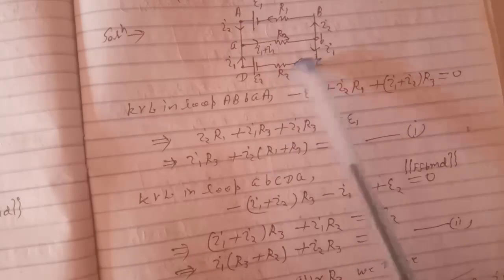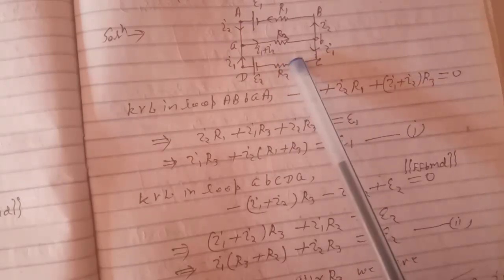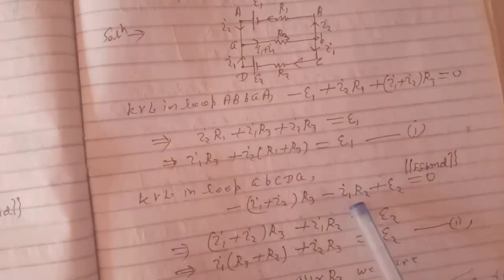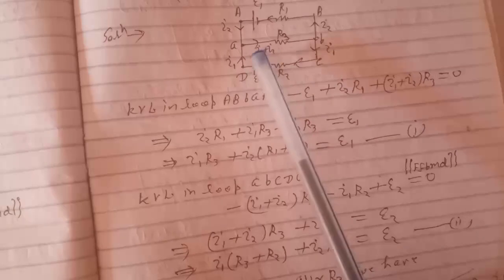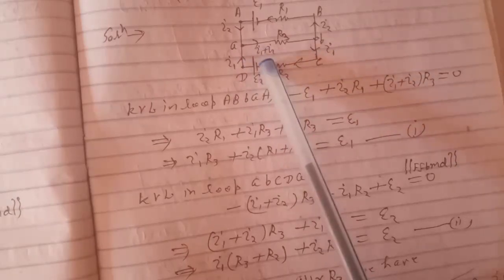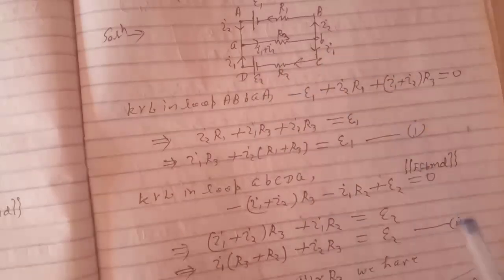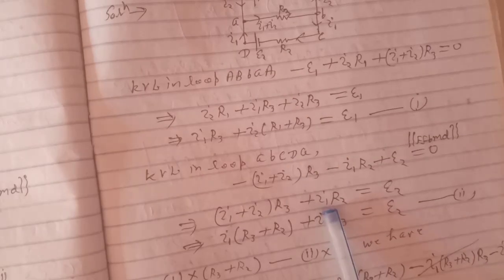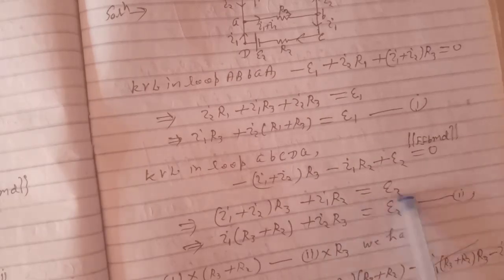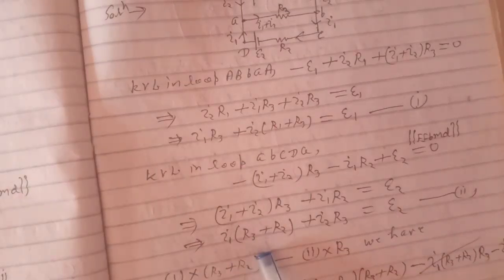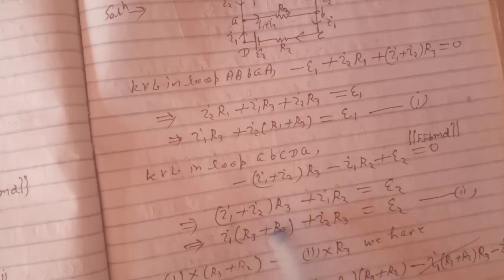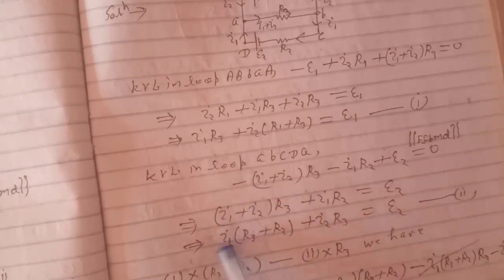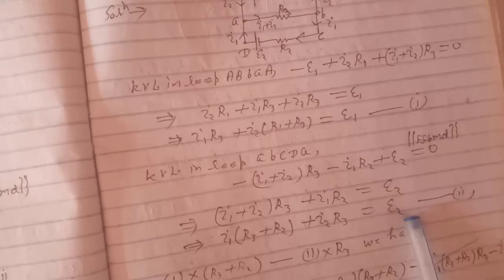In this loop I1 current is flowing in this line, so minus I1 into R2. And here we are going in this direction, so this is higher and this is lower, so higher minus lower will be positive, so plus E2 equals 0. So this implies I1 plus I2 into R3 plus I1 into R2 equals E2, or this implies I1 taking common R3 plus R2, and I2 into R3 equals E2.